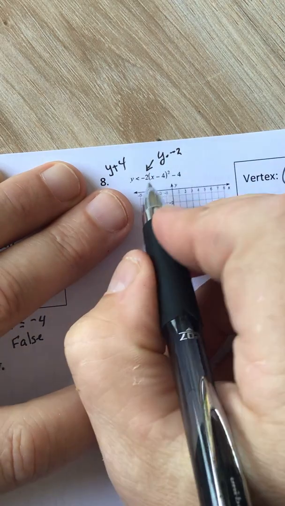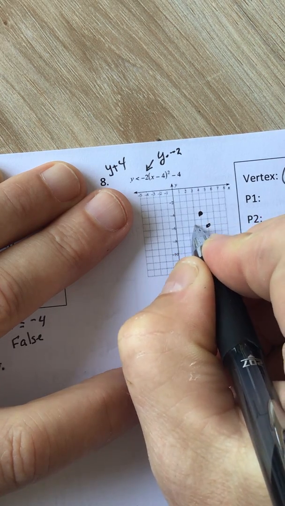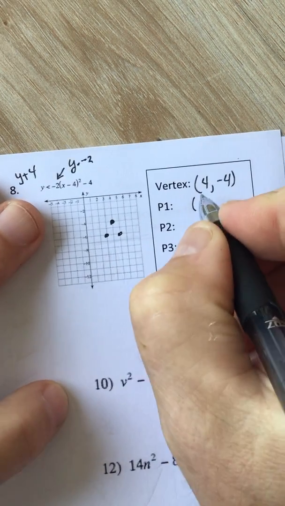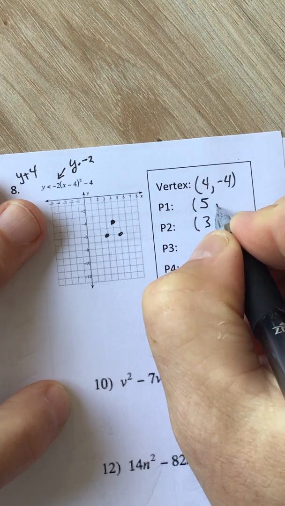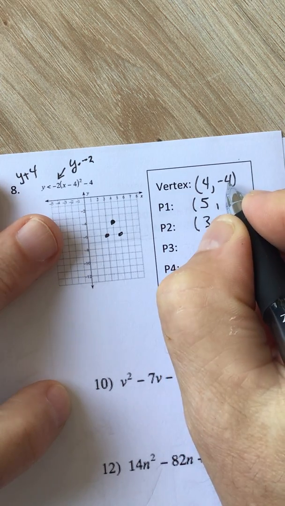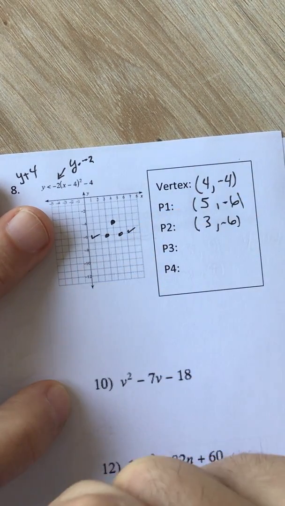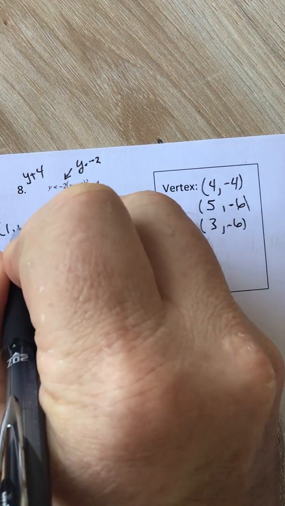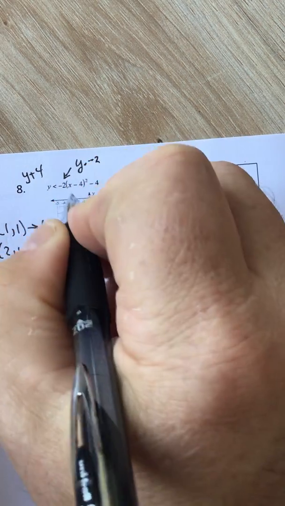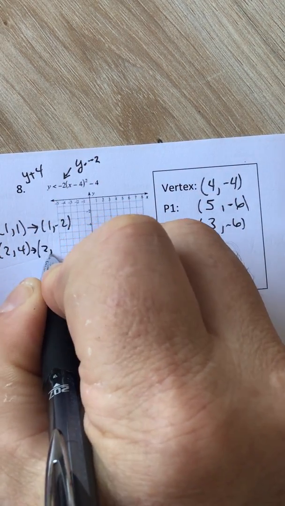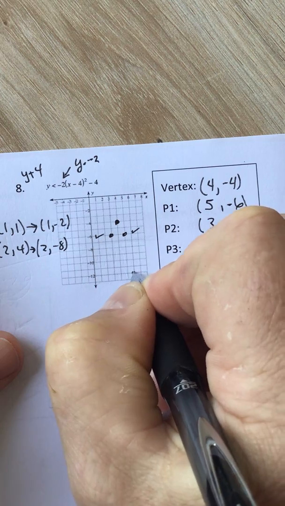Okay, so the y is going to get multiplied by -2, so over 1 down 2, over 1 down 2. The vertex, over 1 makes 5, over 1 the other way makes 3. Down 2, so -4 down 2 makes -6, which is where both of those dots are. Okay, that was the 1, 1, which was really 1, -2. 2, 4, but the y has to get negative doubled, so that really will become 2, -8. Over 2 down 8. 1, 2, 3, 4, 5, 6, 7, 8.